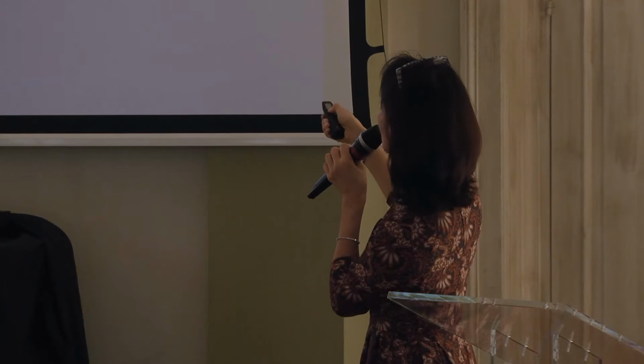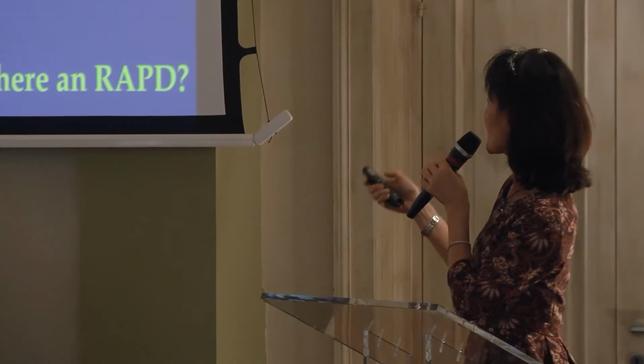Now I move the light to the left eye, and both pupils move, but less well. I come back to the right eye, and you can see both pupils are constricting strongly. You can see how small they are. And then when I swing to the left eye, both pupils, again, less good constriction. So this patient has a left relative afferent pupillary defect.